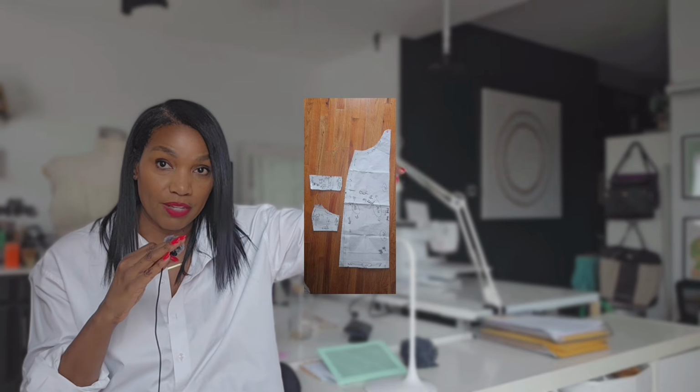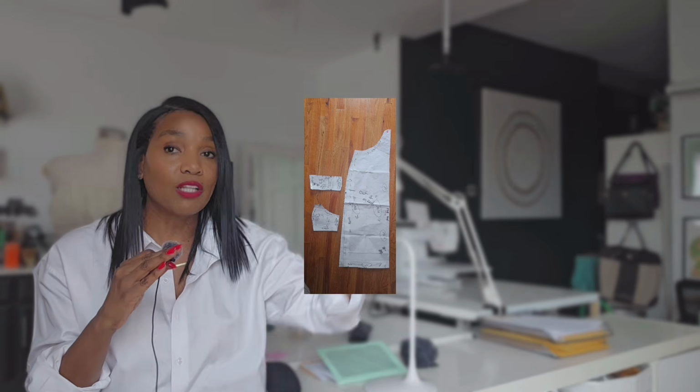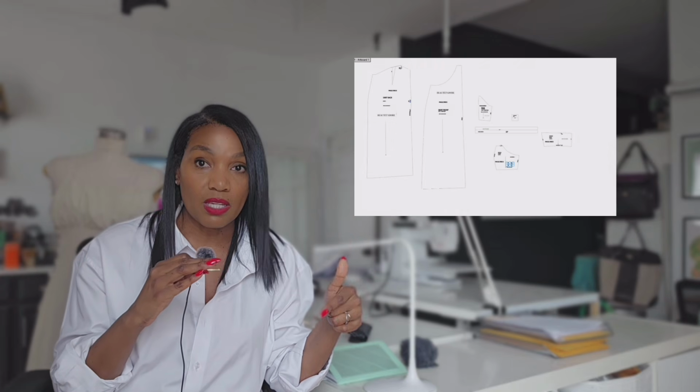After I'm happy with the final outcome, after I've made it probably 3 or 4 times, I then take the paper, I put it on the floor, I stand above and I take a picture of it. I load that picture into Adobe Illustrator, and I create a digital copy of that.